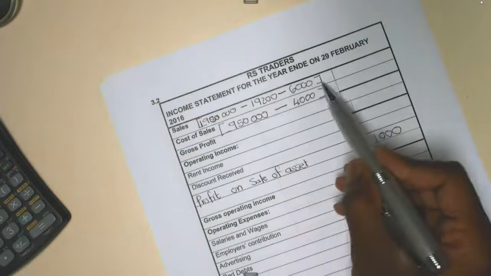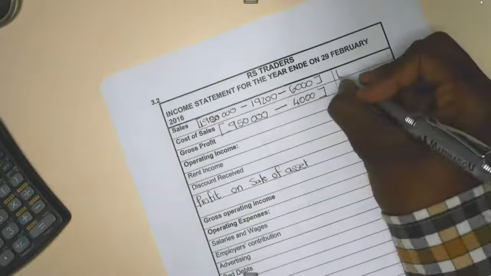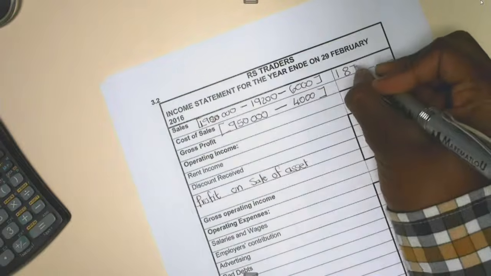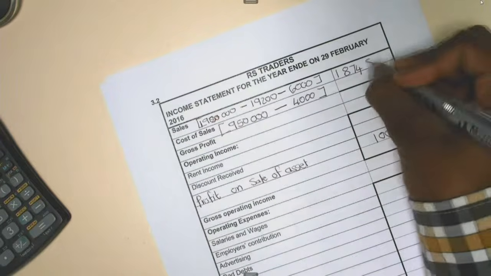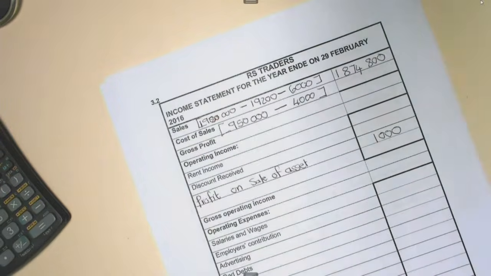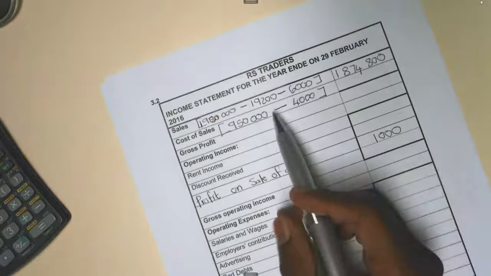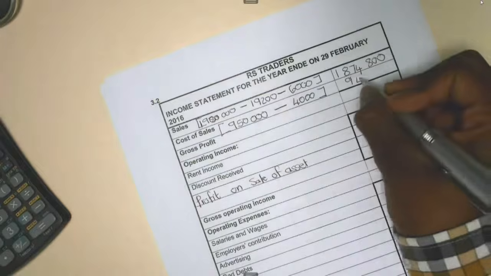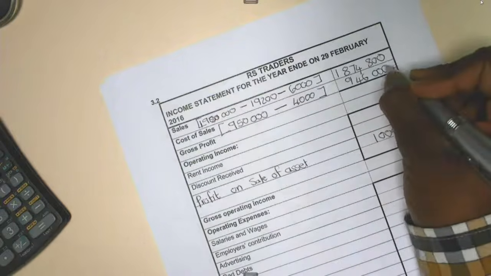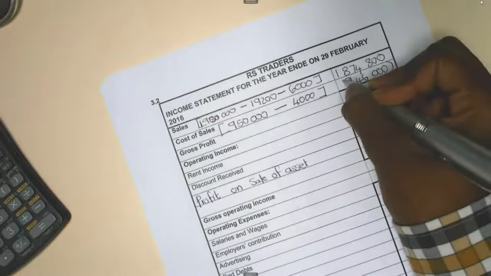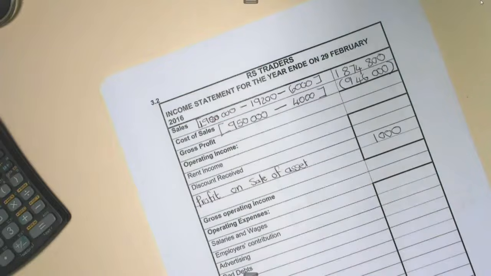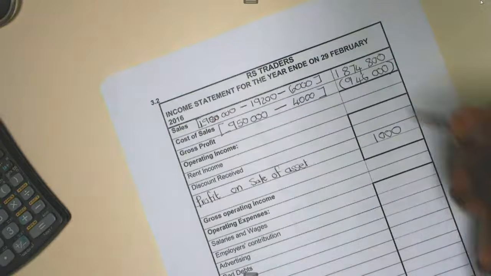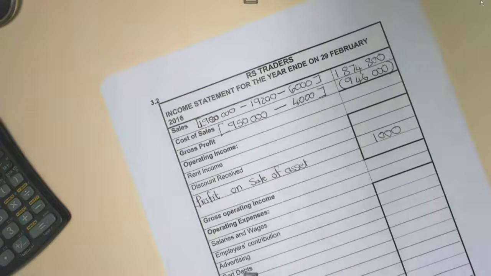So when we subtract everything there, your answer should then be 1,874,800 rand. Then when we subtract these two, your answer should then be 946,000. Then it is very important to indicate there with brackets to show that decrease. It's very, very important to indicate the brackets.